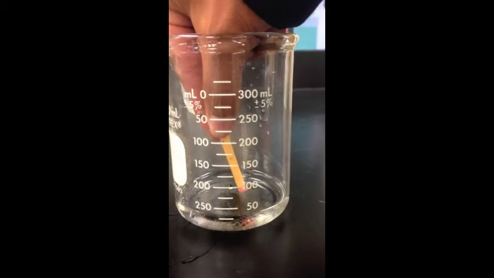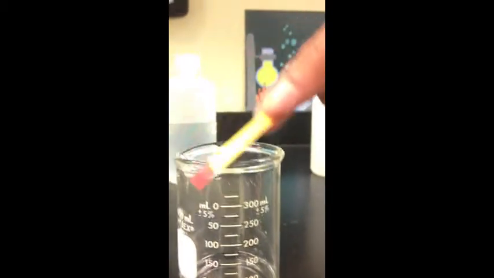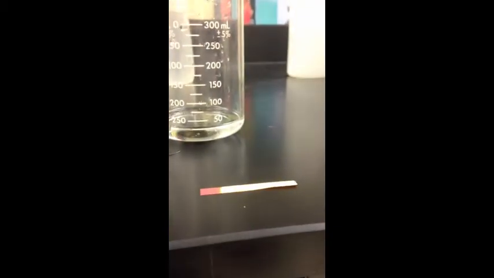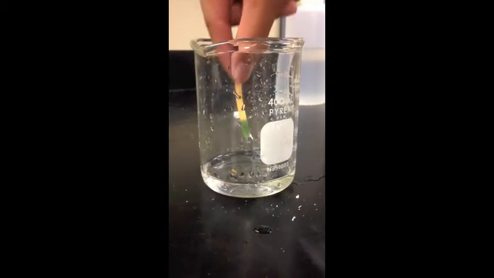Another way to distinguish whether a solution is an acid or base is by using litmus paper. When you put litmus paper in an acid, it turns red. And when you put litmus paper in a base, it turns blue.